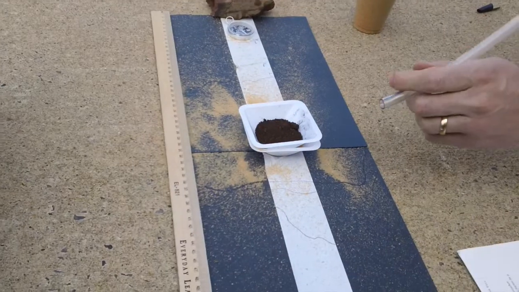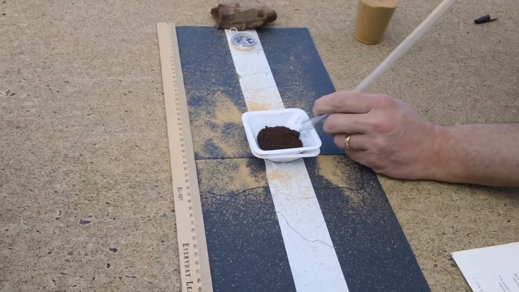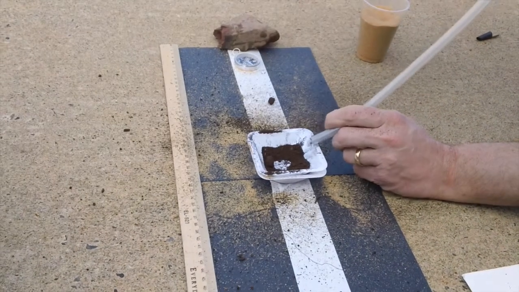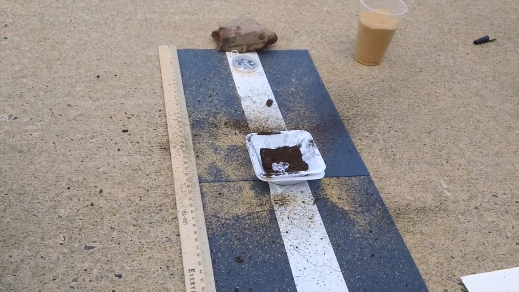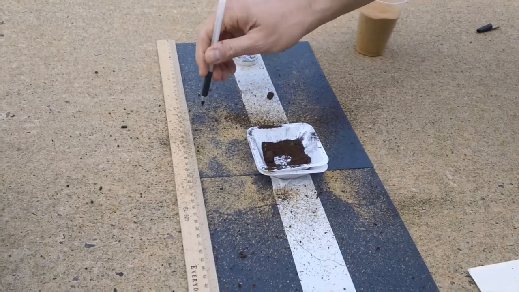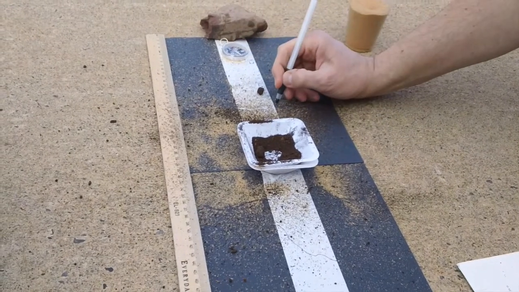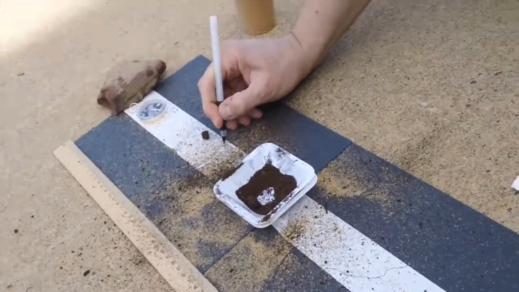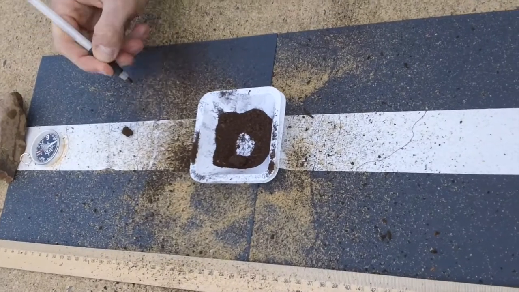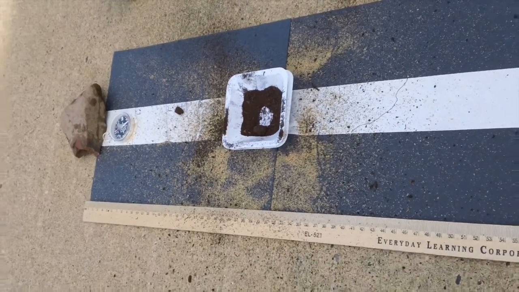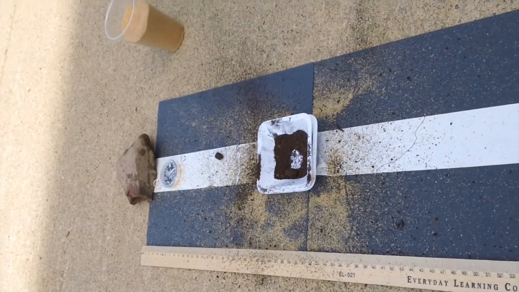Soil, trial 1. Refilling the soil for trial 2.